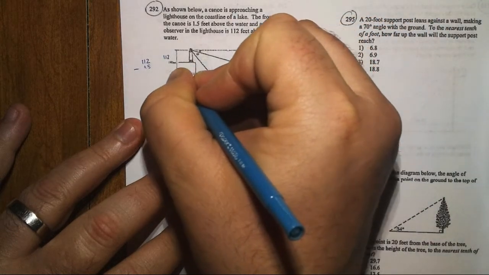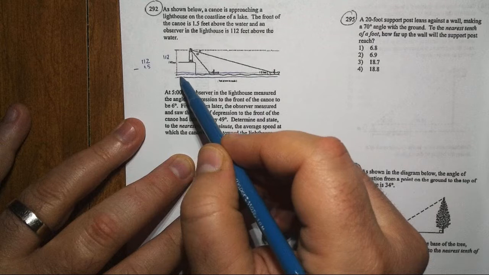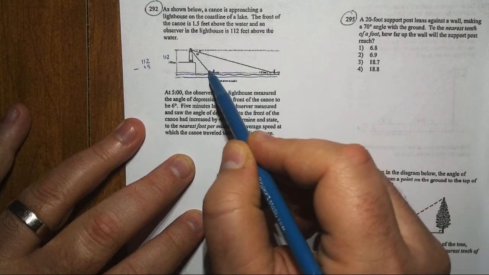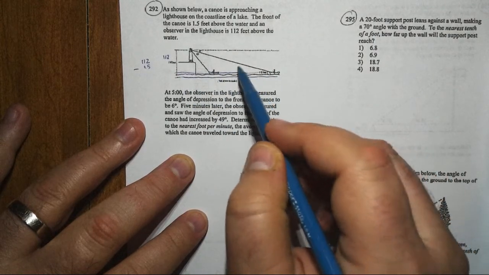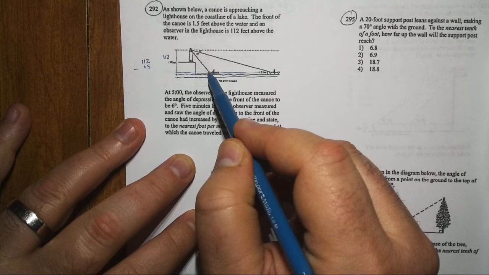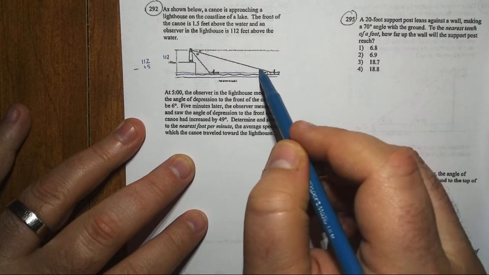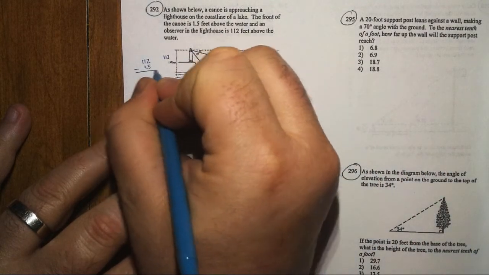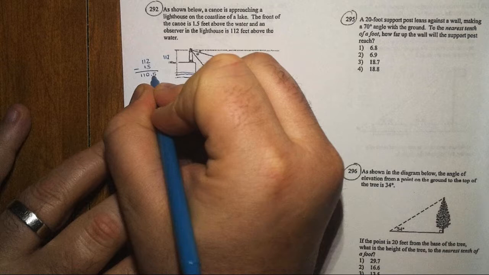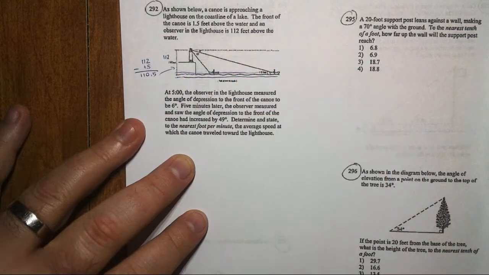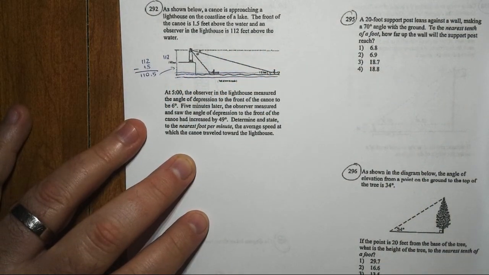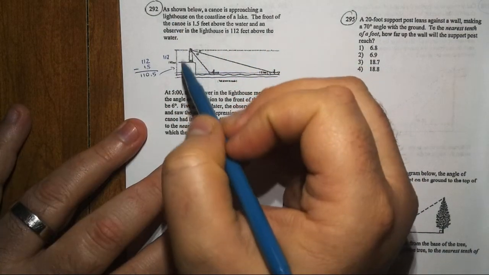So not really the line down the bottom, but this line right here that measures from the top of the canoe up, because that's where we're measuring from with these sight lines coming down. So if we subtract this out, we get 110.5. This is the number we actually have to use for the length of this leg of our triangles here.